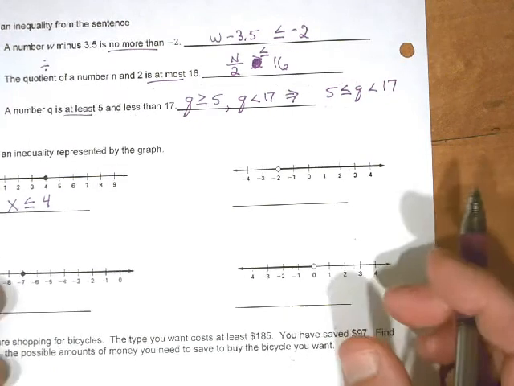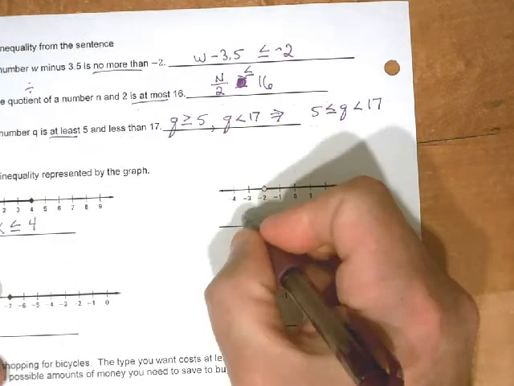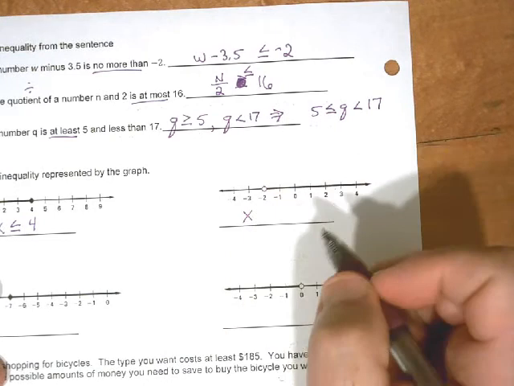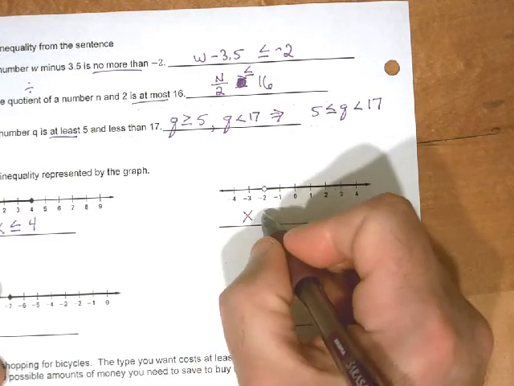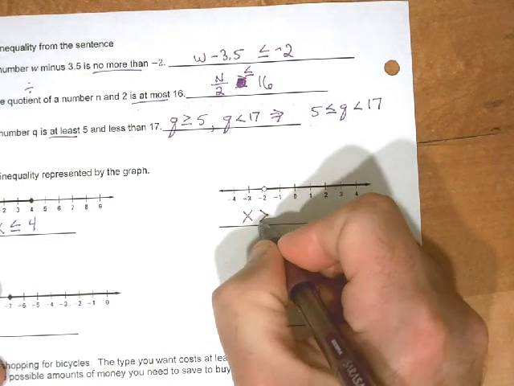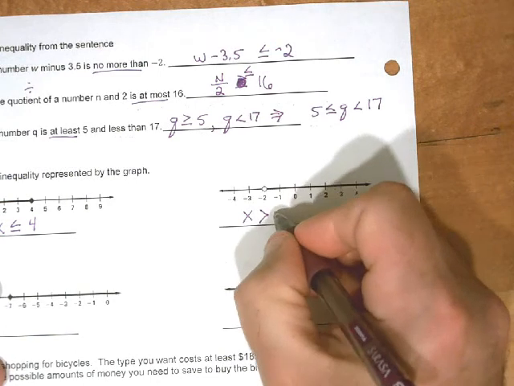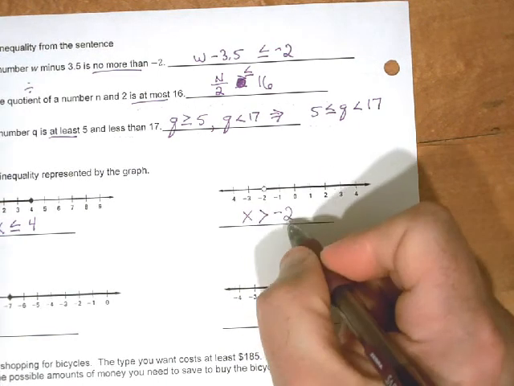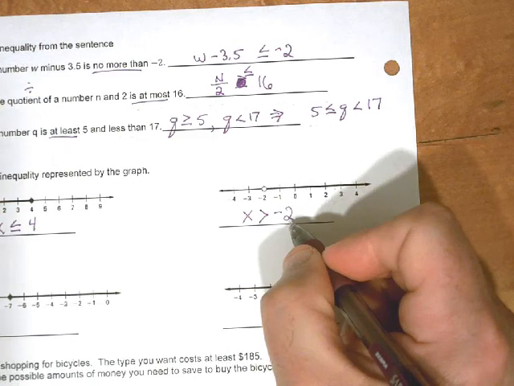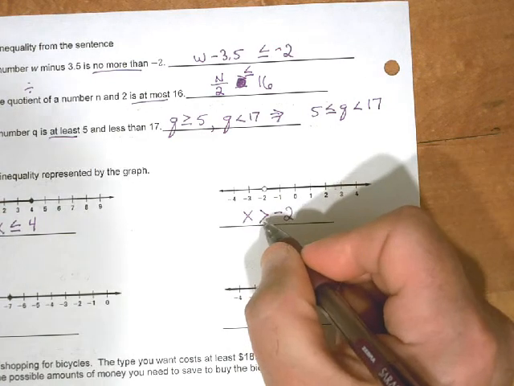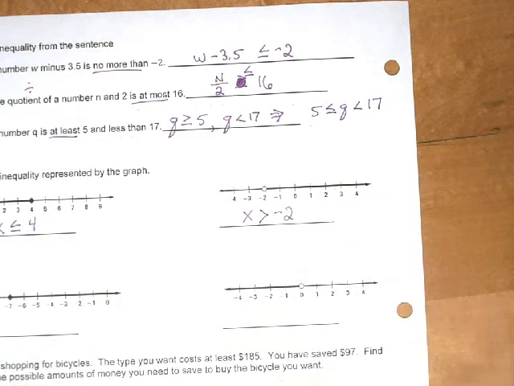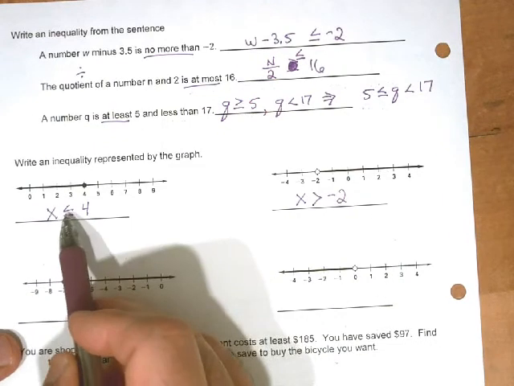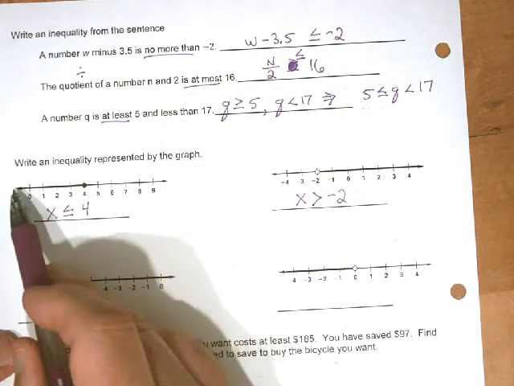Here's an example of an open dot. This will be just a less than or a greater than. It all depends on which way our arrow is going. So again, put the variable down first. And this is a little cheat, you heard me say it before: x is going to be greater than negative 2. The dot, whether it's open or closed, is always the number that we put down after our greater than or less than symbol.